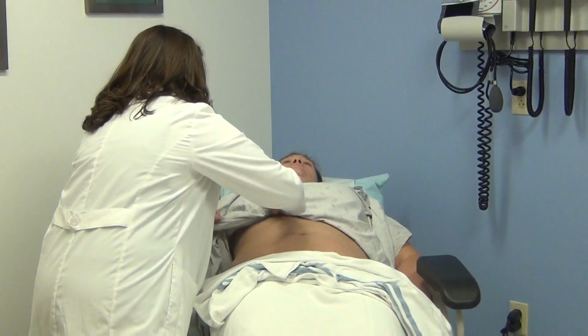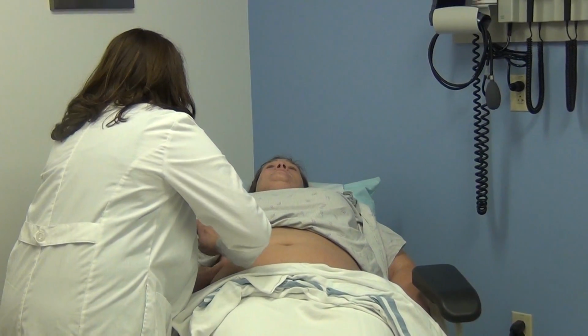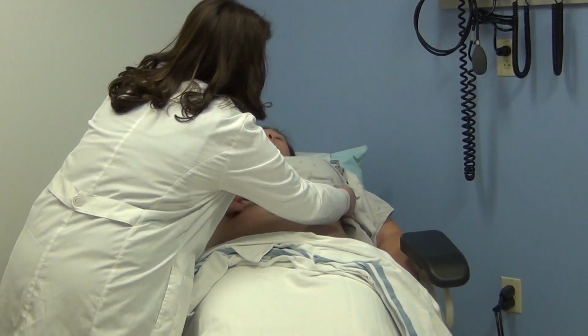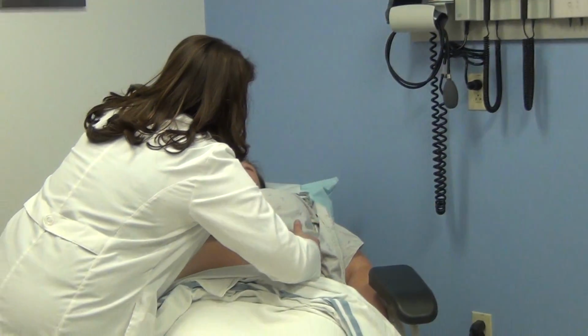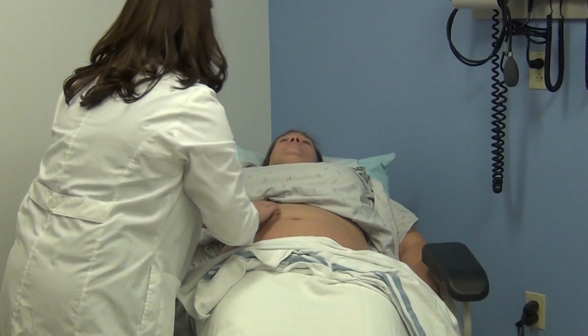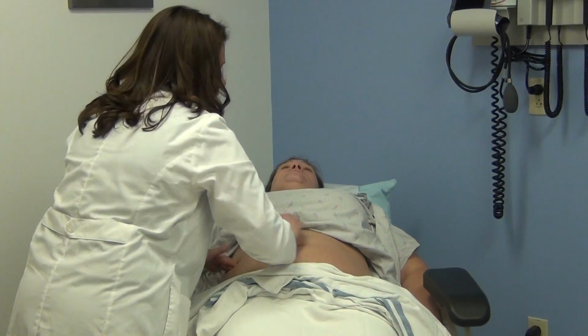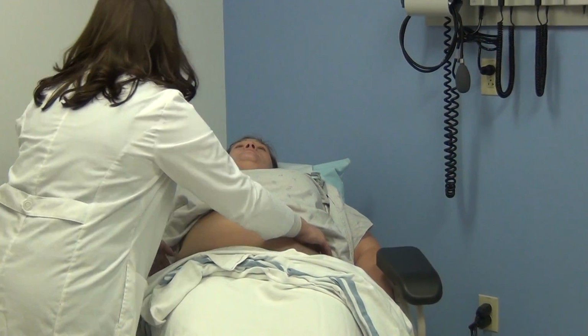So I'm going to go ahead and percuss at this point, so we'll feel for her ribs here. And we'll do the side, her spleen. And then I'm just going to do a light palpation here. And then we'll do deep.